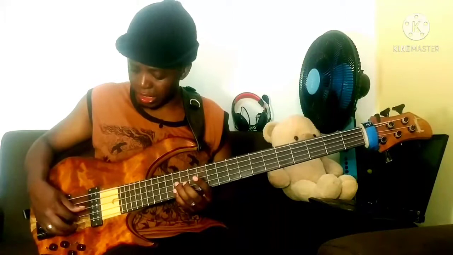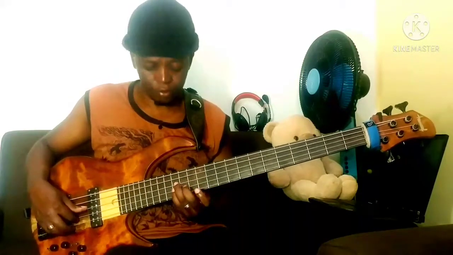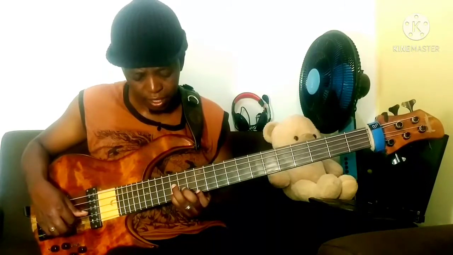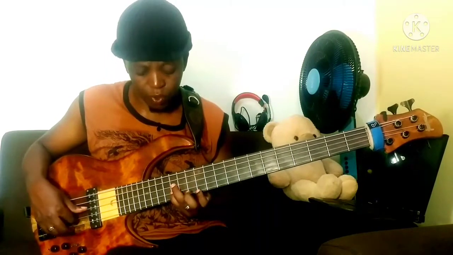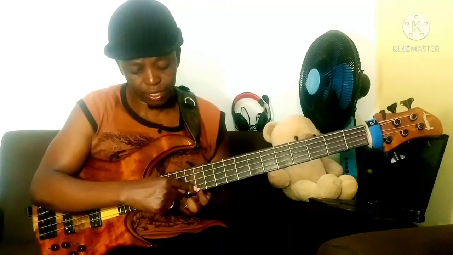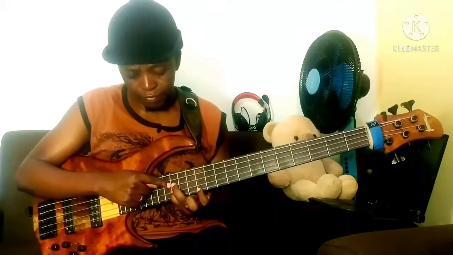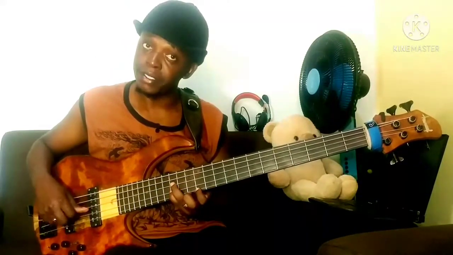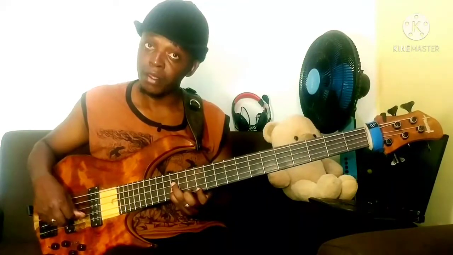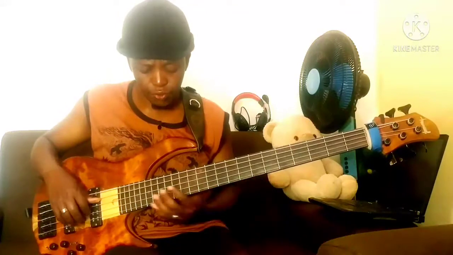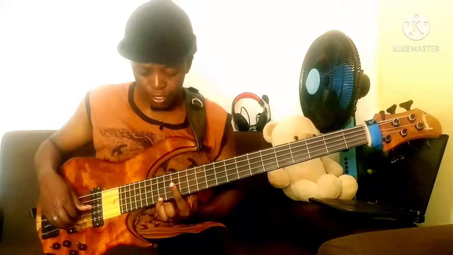So this will be 3, 1, 5. Sorry, 3, 4, and then 1. Finger 1 is on the 12th fret. Finger 3 is on the 15th fret, and finger 4 is on the 15th fret. C, F, G. And there you're done. So on this string, you now know how to play a sus4 chord.